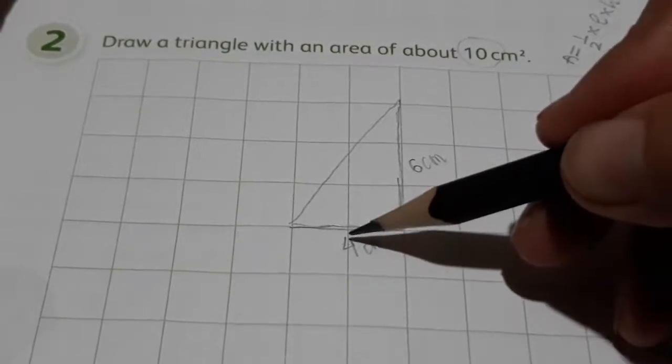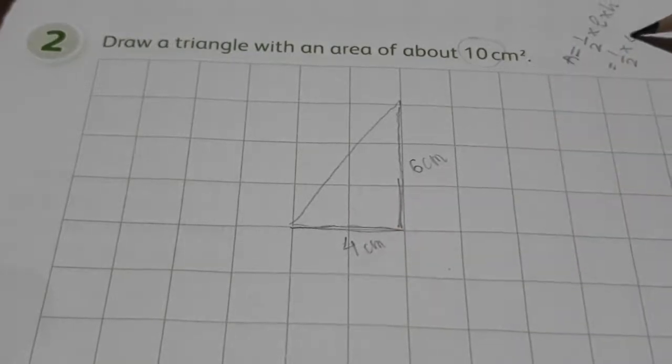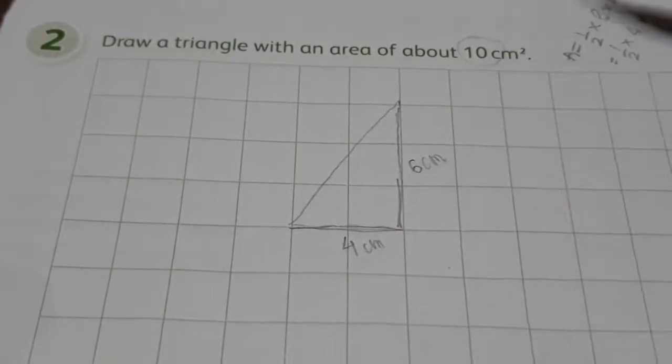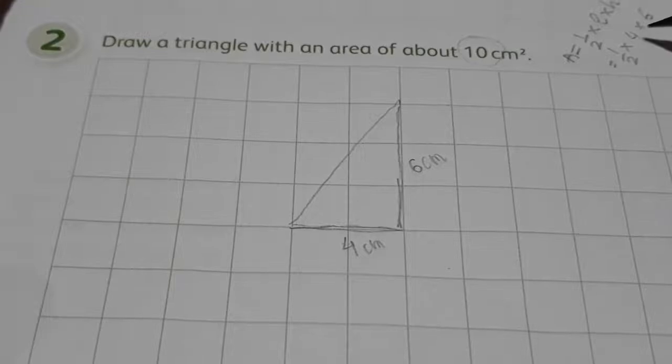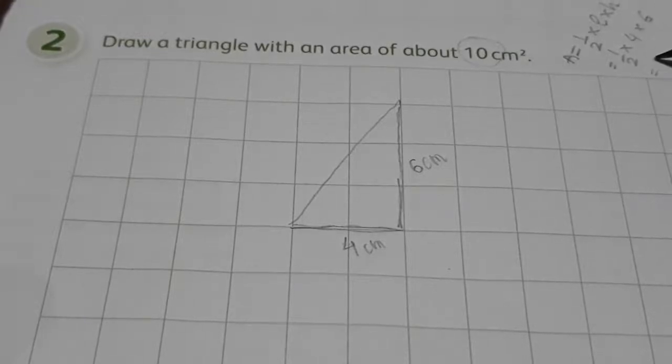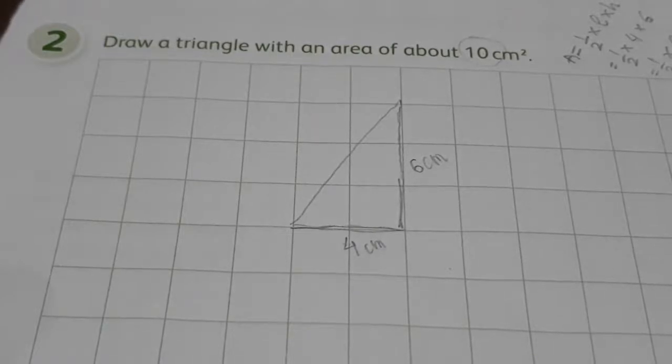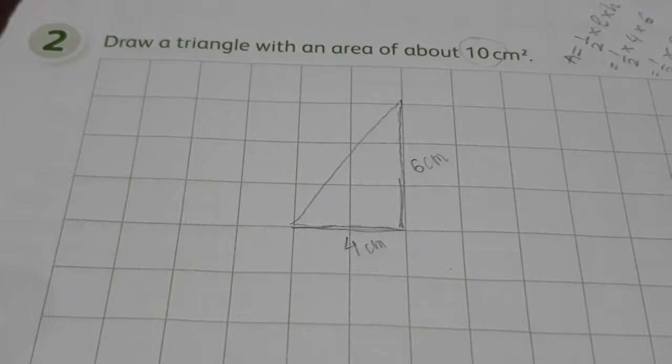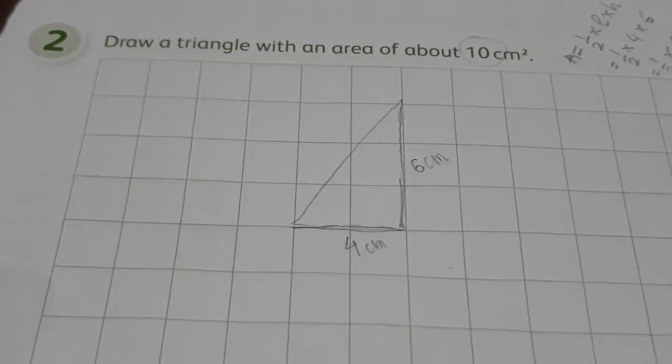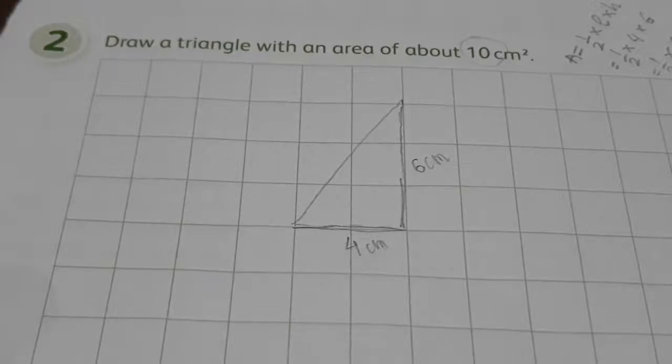When I put the length as 4 and the height as 6, times them together. 4 times 6 is how many? Of course it's 24. When you divide 24 by 2, it is 12 centimeters square, right?